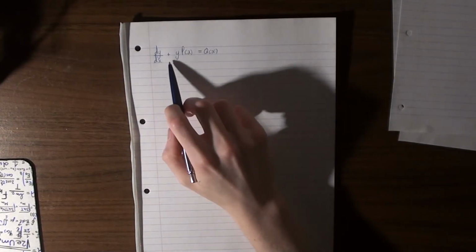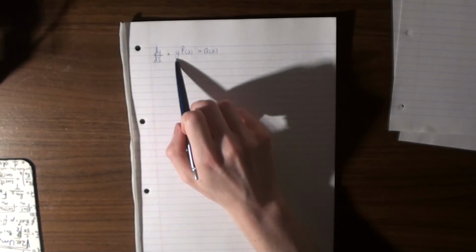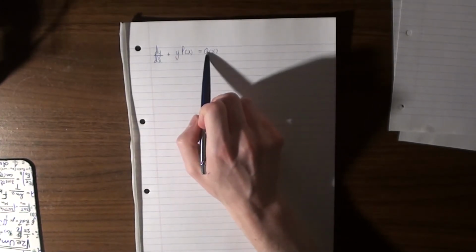So what we do is we look at this and we say, well, something a bit familiar is going on here. We've got y dash here, sorry, and just y times something here. And we go, this looks a bit like the product rule.